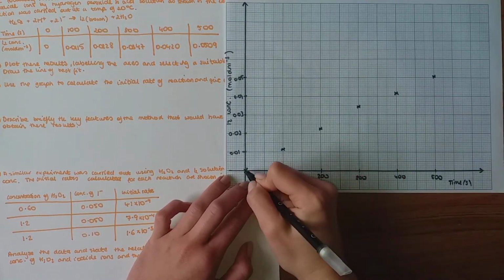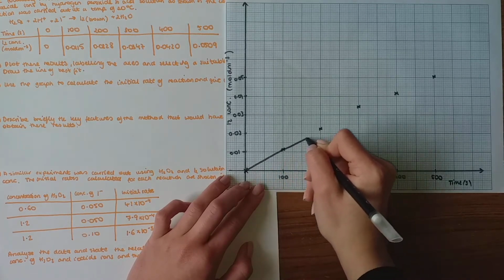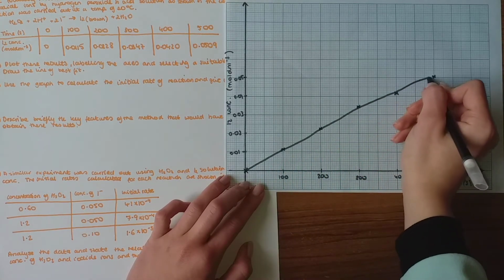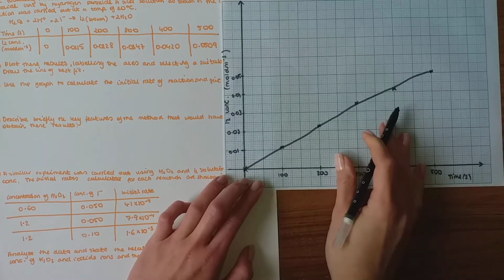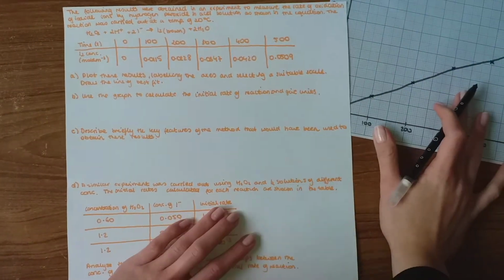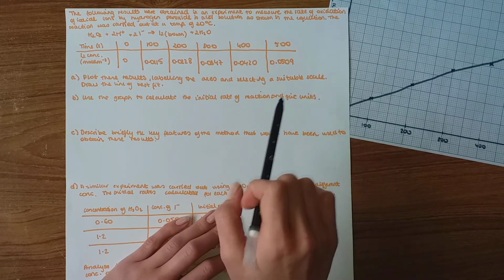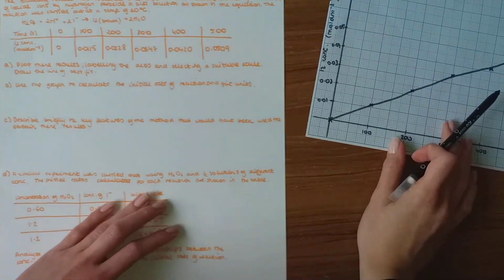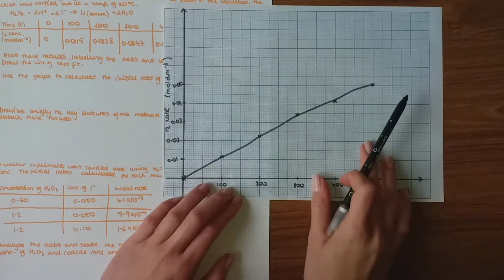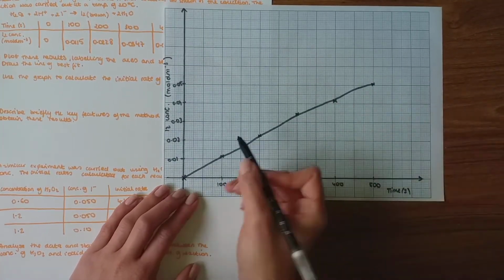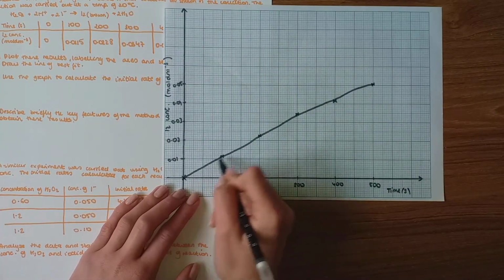This is how our curve looks. Now we're just gonna draw the line of best fit. And it says use the graph to calculate the initial rate of reaction and give units. So our initial rate of reaction is this bit right here.